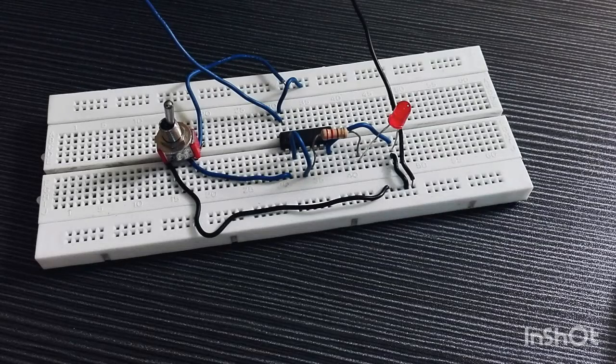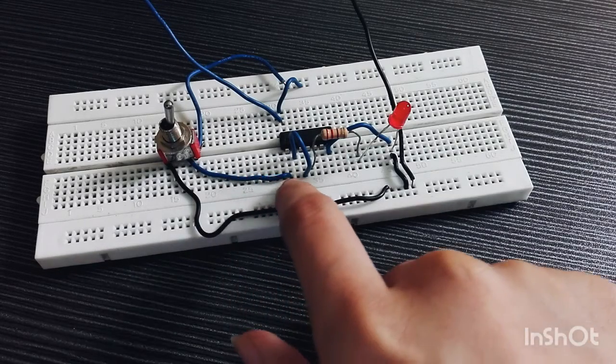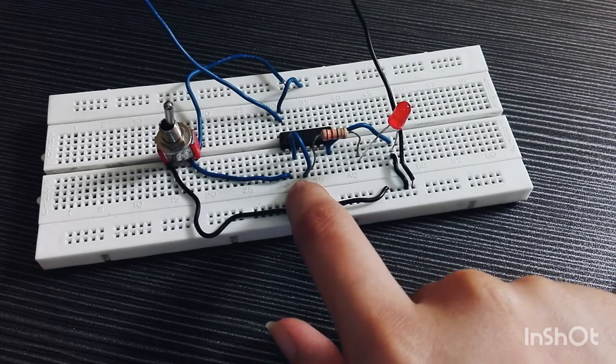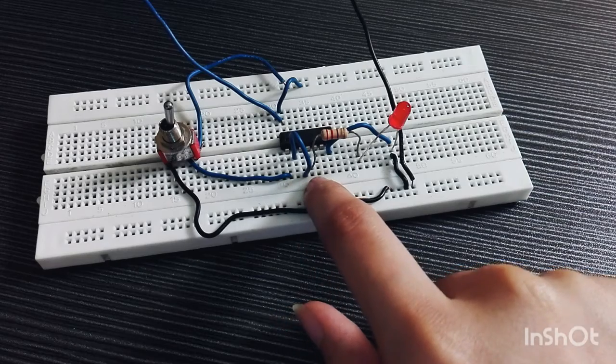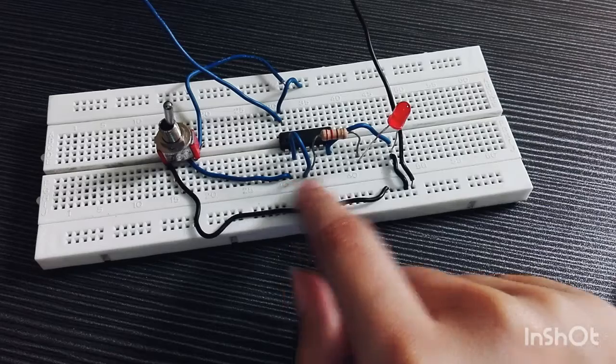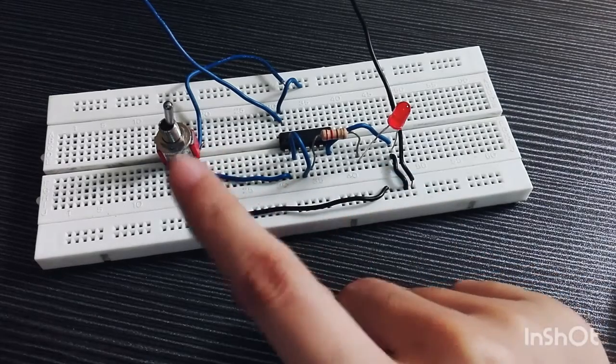In the next procedure, we will use 2 inputs and 2 outputs. Our first input will be pin number 1, the second input will be pin number 3, the first output will be pin number 2, and the second output will be pin number 4. Since the NOT gates are in series, our output and input will now be equal or the same.